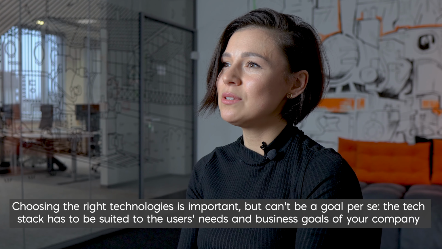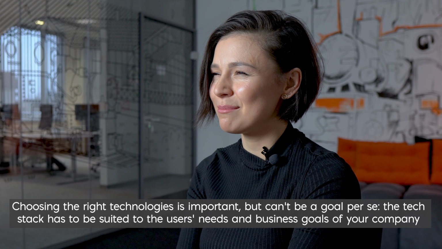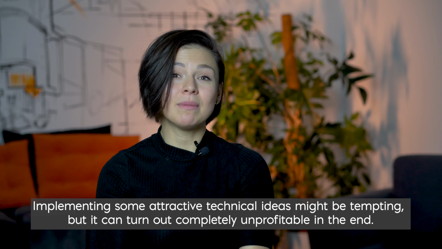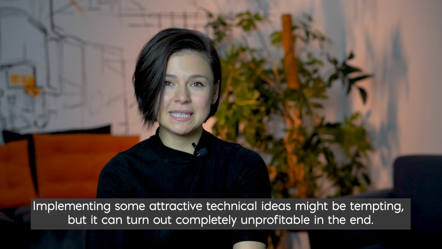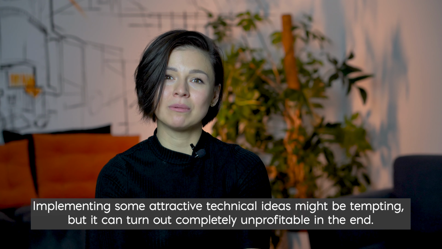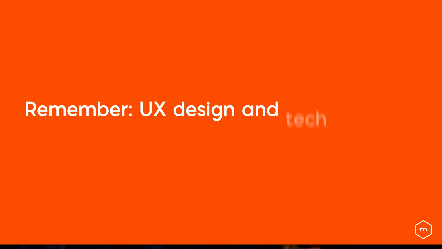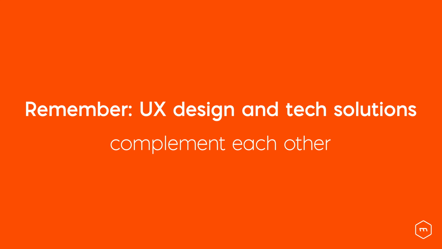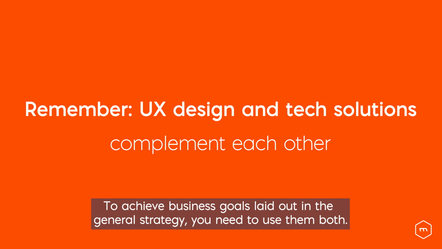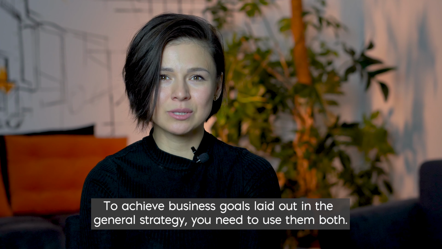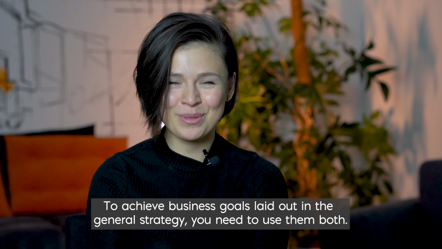The tech stack has to be suited to the user's needs and business goals of your company. Implementing some attractive technical ideas might be tempting, but it can turn out completely unprofitable in the end. Remember, UX design and tech solutions complement each other. To achieve business goals laid out in the general strategy, you need to use them both.